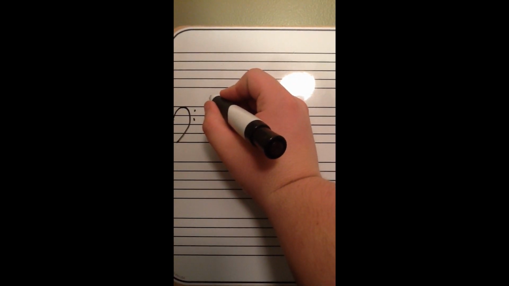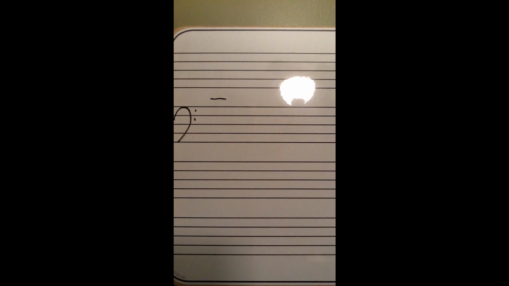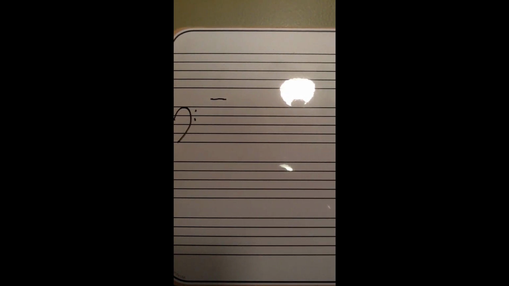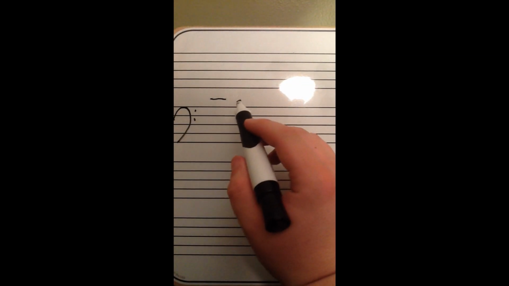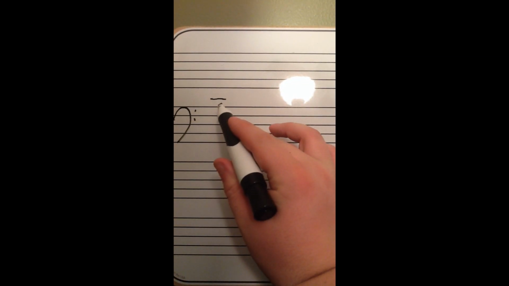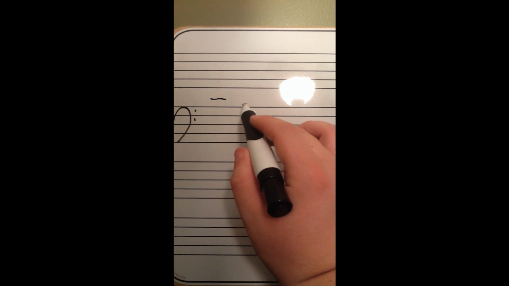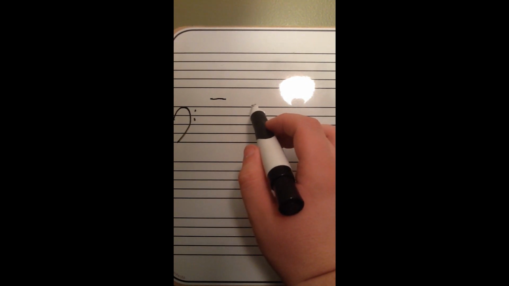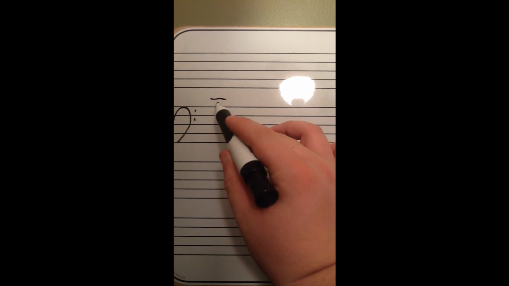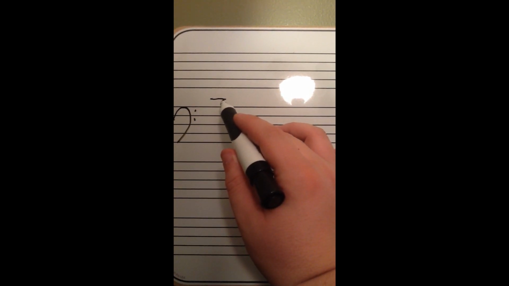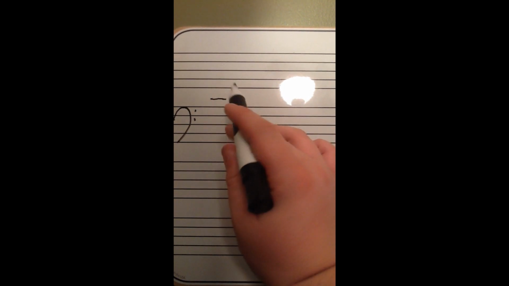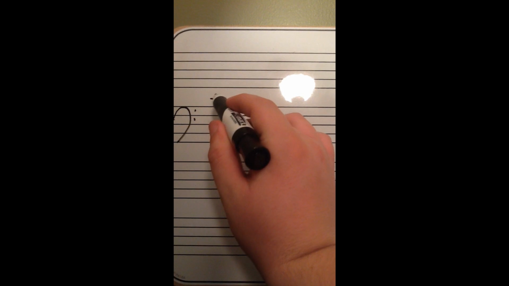So if we have a ledger line here, how are you supposed to figure that out? It's not in the anagram. Well, if you know by good boys do fine always that this top line here is an A, then this next space here below this ledger line would be a B. So if you continue doing that, that ledger line would be a C.